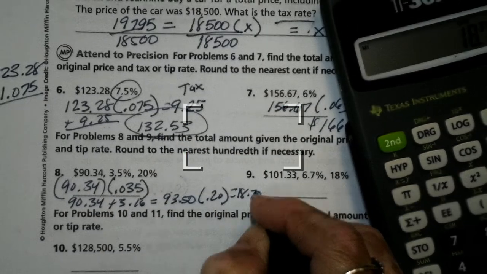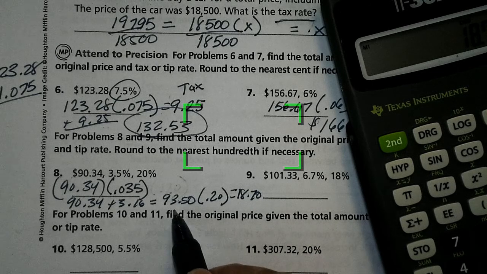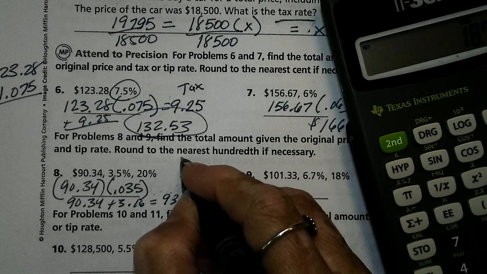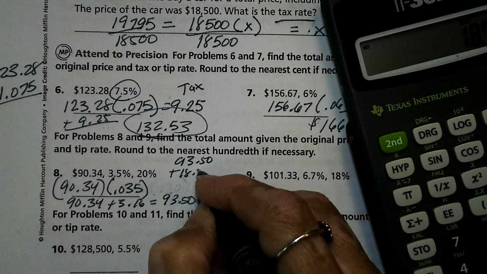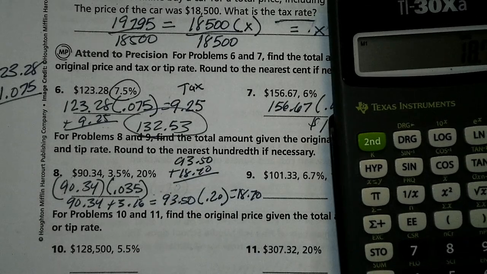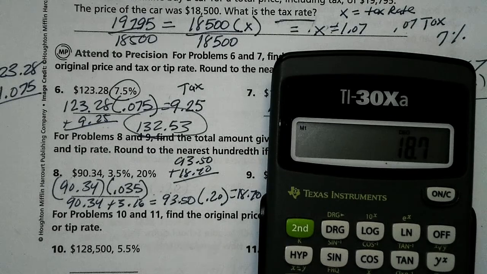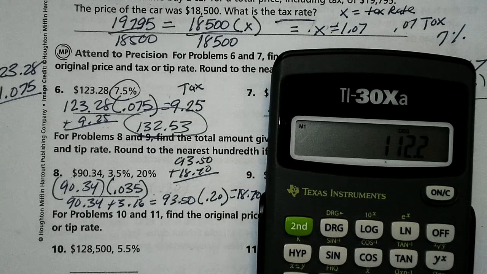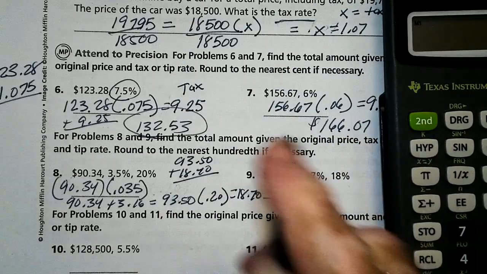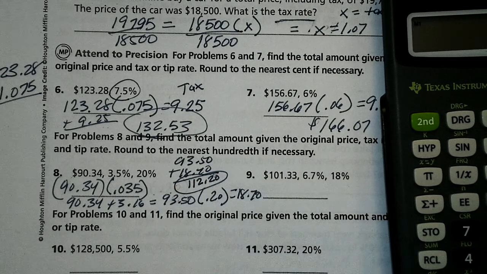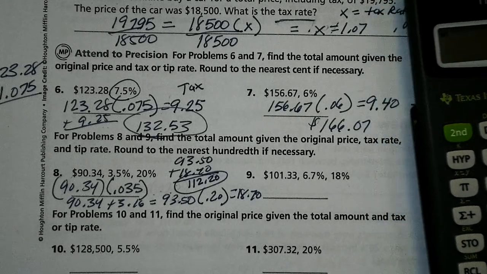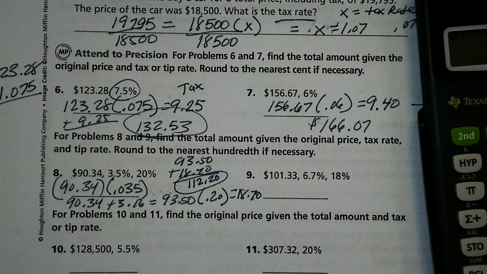So $18.70, then we got to add that back to the 93, right? All right, and what do we get? Yep, $112.20. So that is what that would cost.